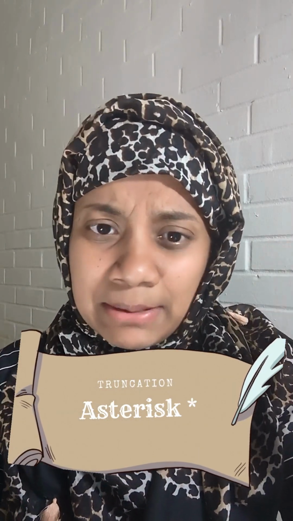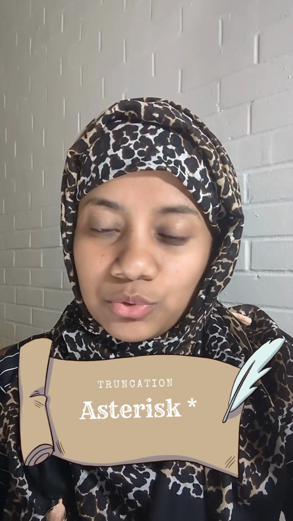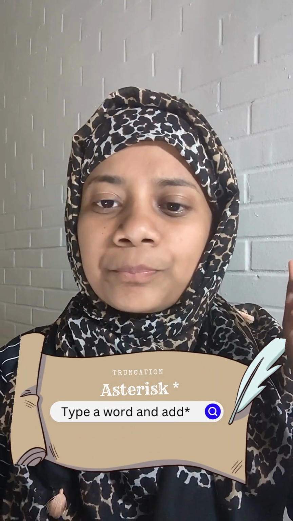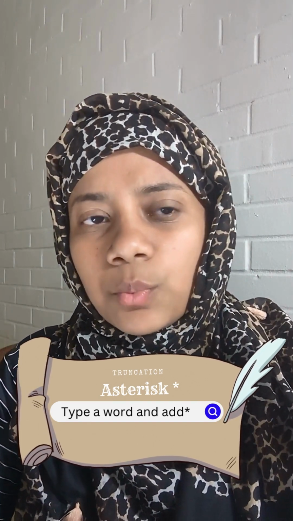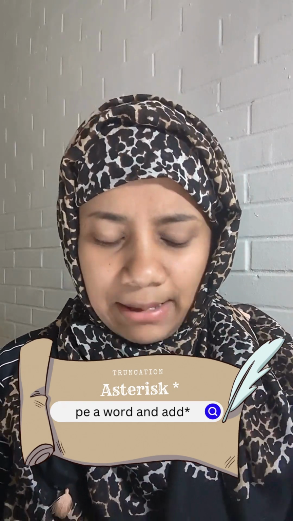Okay. First things first, what is truncation? Truncation is a search technique that allows you to find variations of words by just using some symbols. Usually, an asterisk will help you do that. You just need to add an asterisk after the word, at the end of the word. Okay, let me give an example.